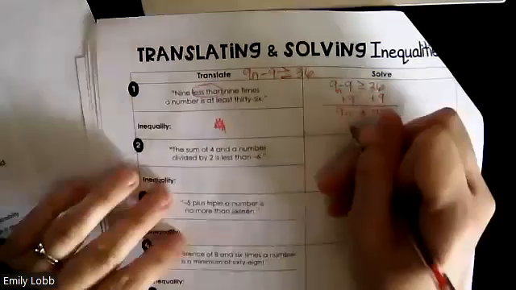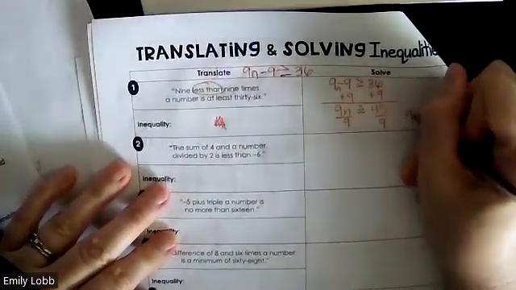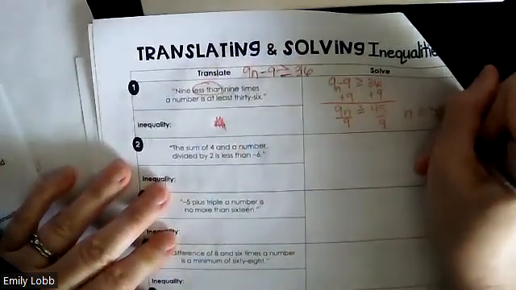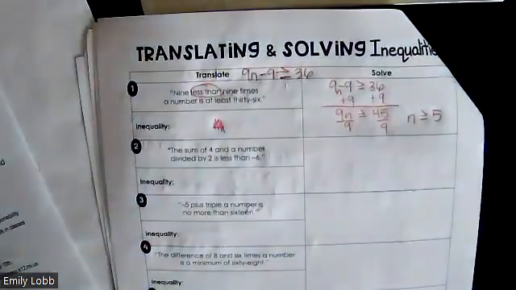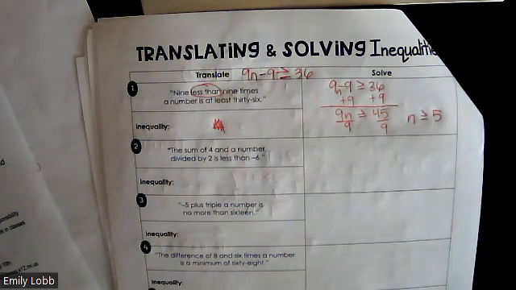So then I would divide both sides by 9 to get 1n is greater than or equal to 5. It's like the same thing, but the wording is confusing.